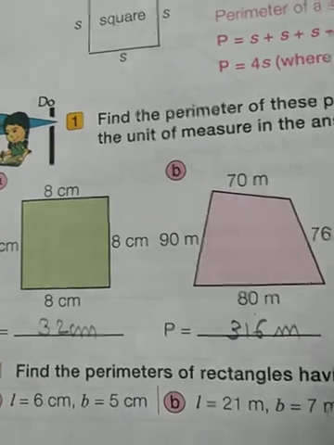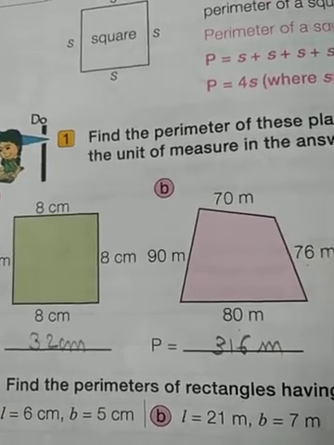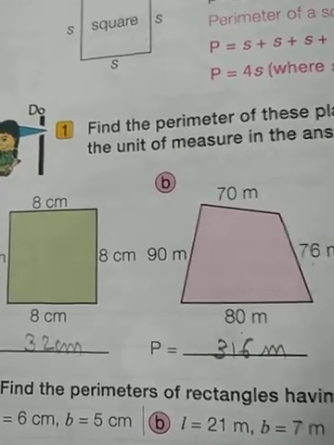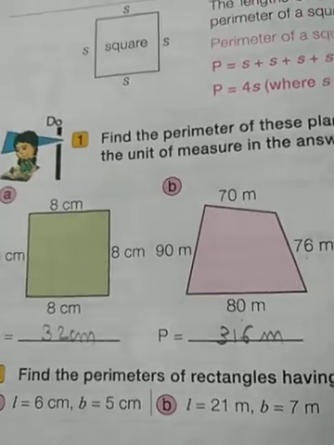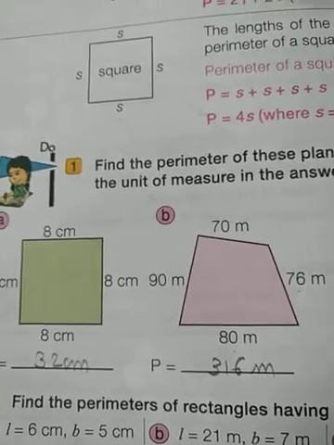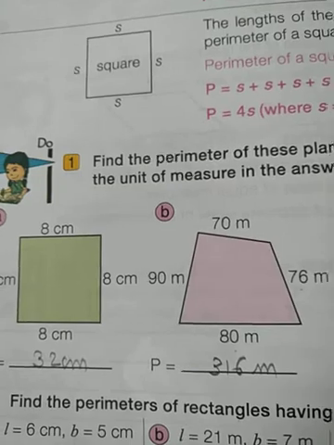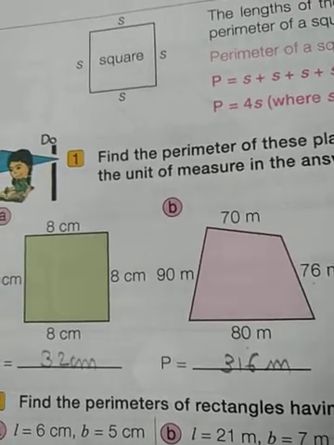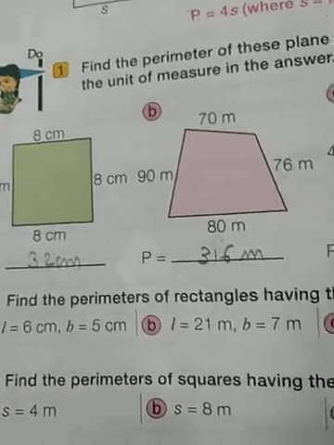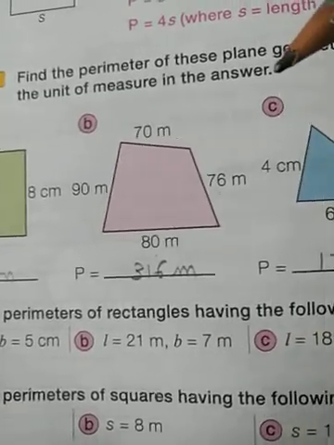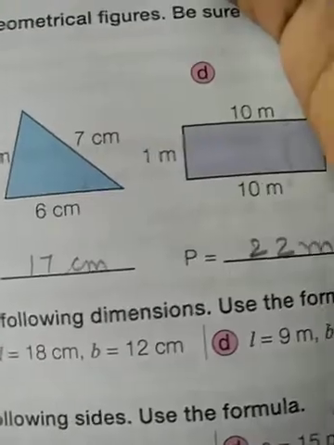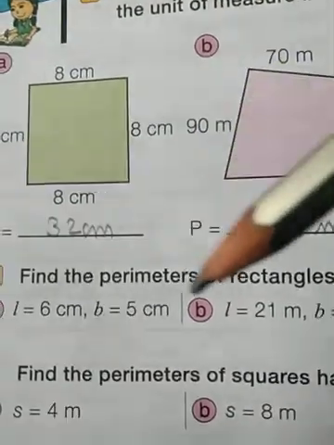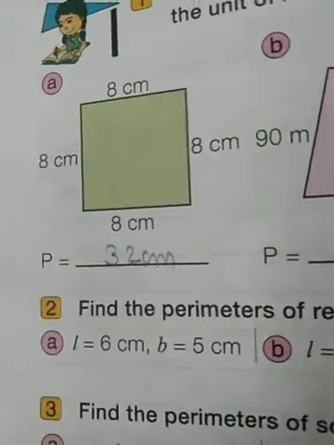So what's the formula for a rectangle? Perimeter is equal to 2L plus 2B. The 2 is already given. The values of L and B are there, which you have to put in and get the answer. How to do that I am also going to show you once. Now let me go to the second one: find the perimeter of the square having the following sides, use the formula. Here the side is given, and here also we have to use the formula of perimeter.